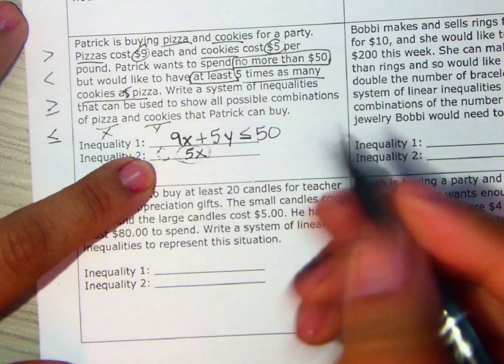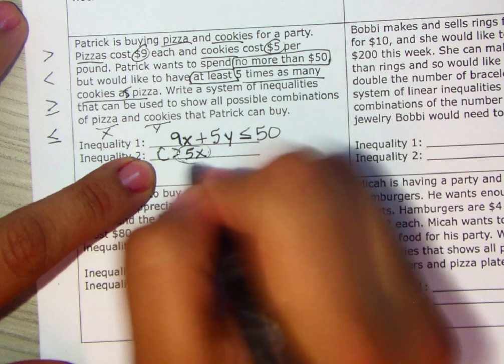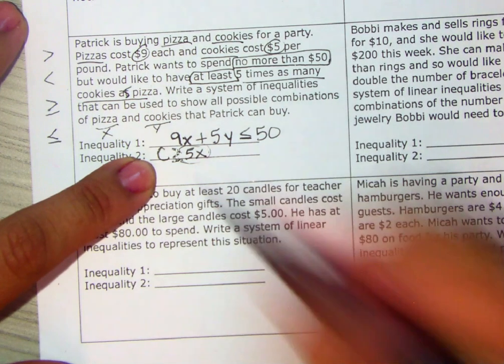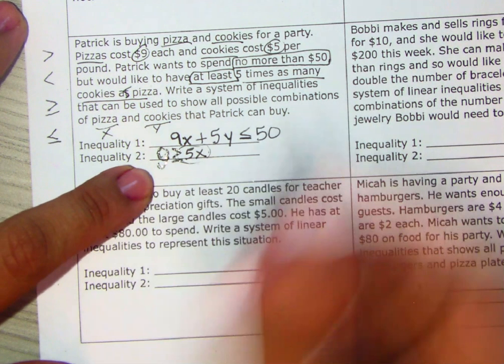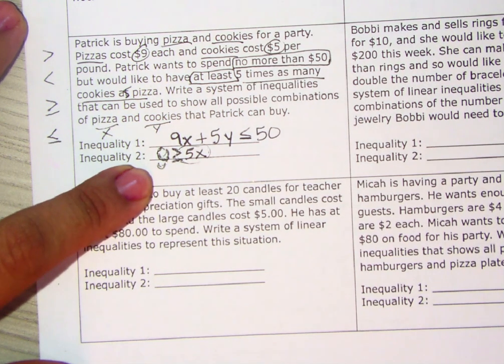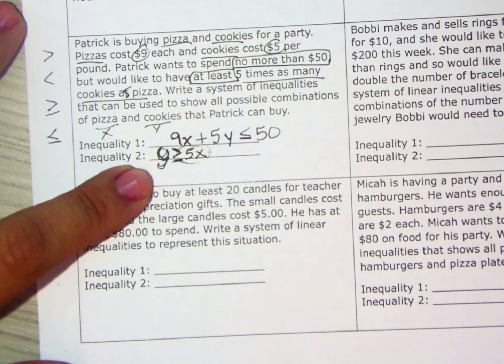Cookies have to be more than, so greater than or equal to. I don't know why I put C, sorry. It's the letter y for cookies. So y is greater than or equal to 5x because you need to have more than that. Okay? So again, reread and analyze as much as needed.